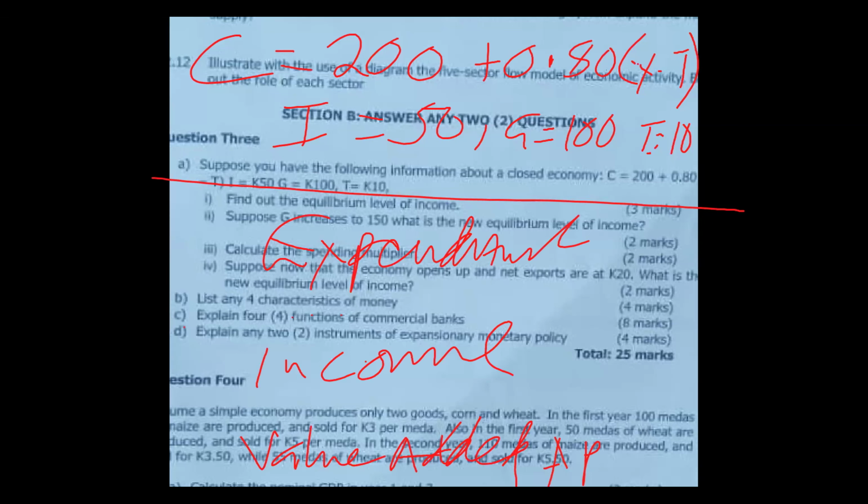Now, with the expenditure approach, listen carefully. This is where you total all expenditure for the nation. And so your Y, which is your income in this case, we usually use Y to represent income, not I. I is for investment. Your income is spent on consumption plus investment plus government expenditure.